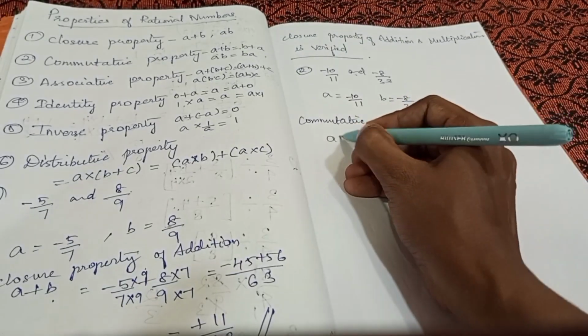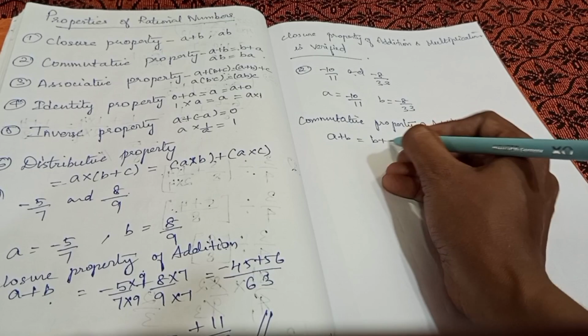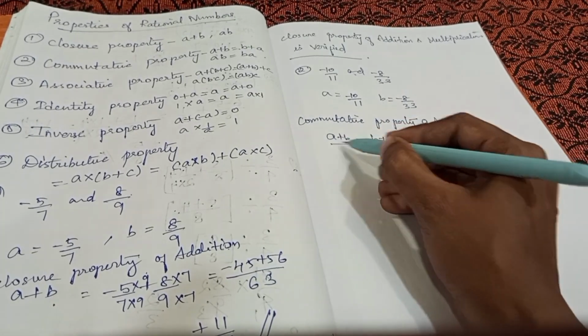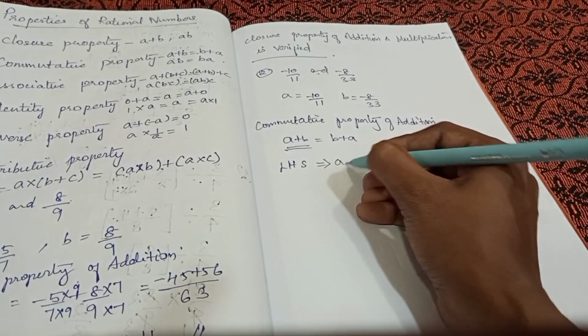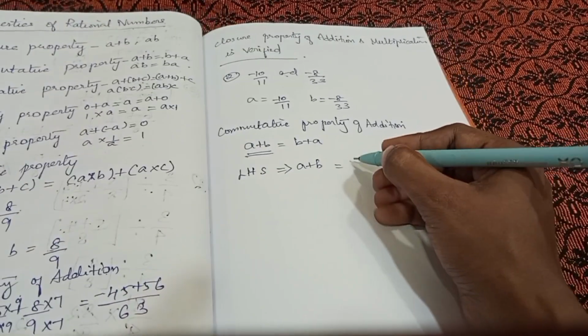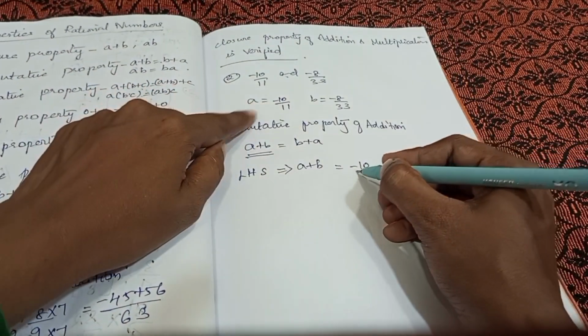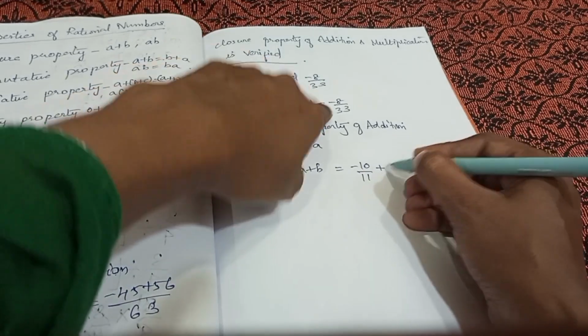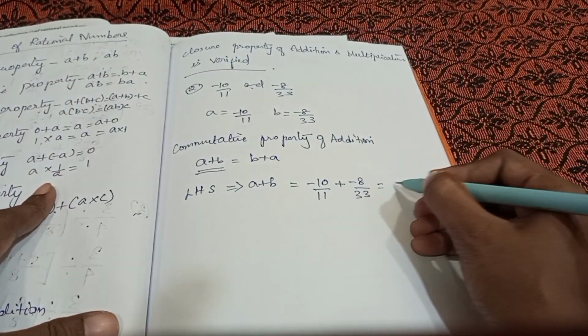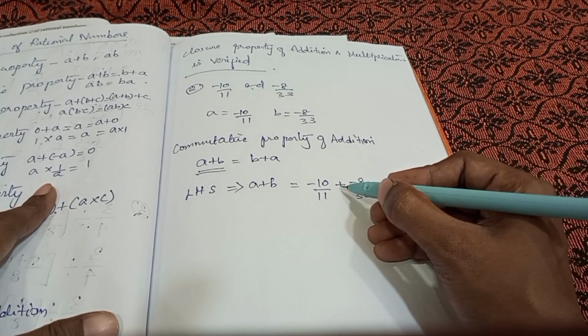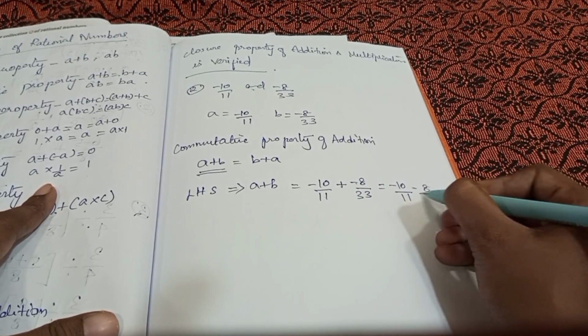That is, a plus b is equal to b plus a. Let us take this LHS. LHS means left hand side, a plus b. What is a plus b? a is minus 10 by 11 plus b is minus 8 by 33. So see here, minus 10 by 11, what happens is plus into minus, minus 8 by 33.